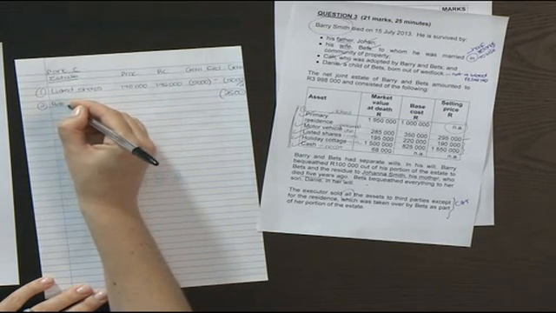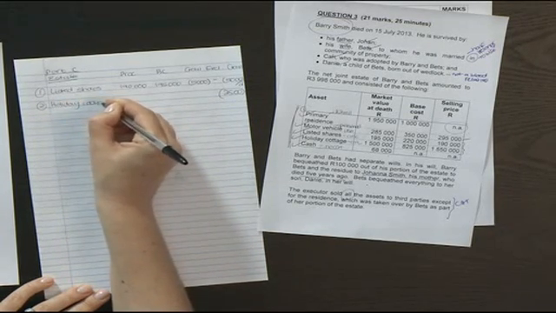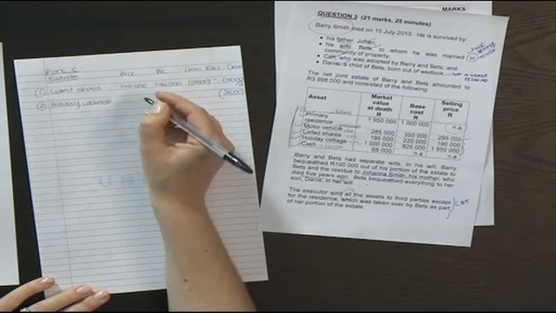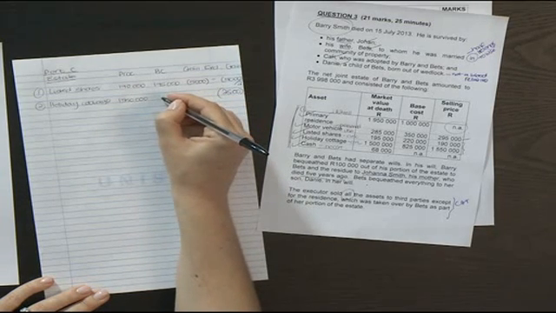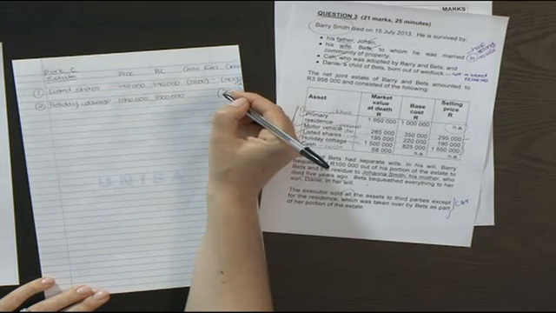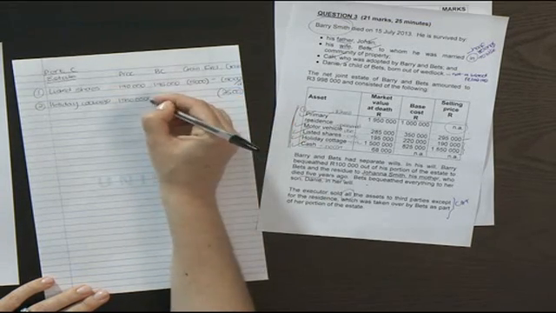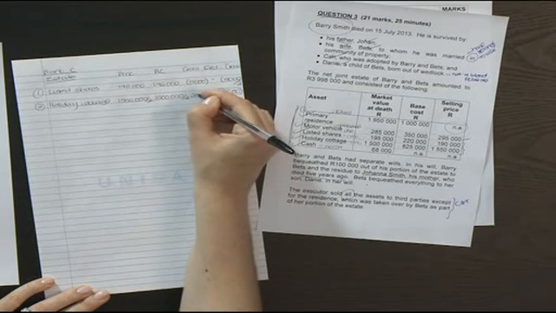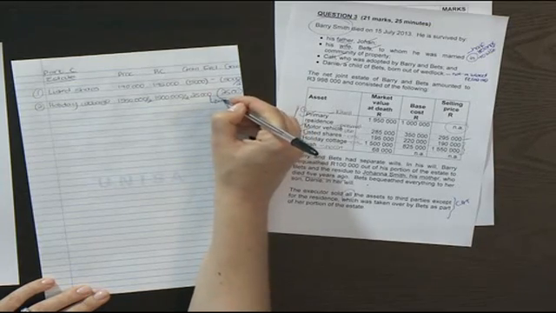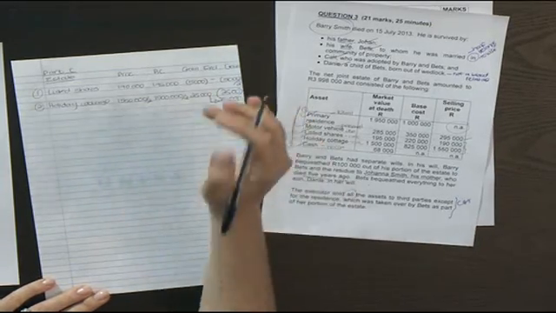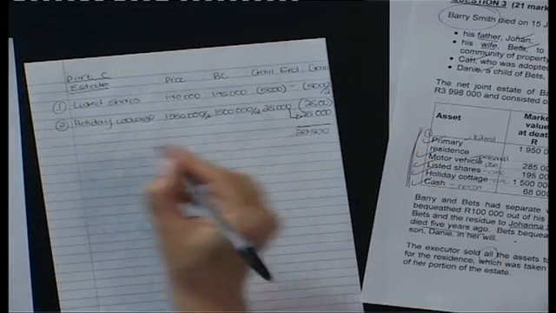And then the holiday cottage, the selling price was 1,550. And the base cost again would be the market value on the date of death, which was 1.5 million. If you divide these two figures by 2, that gives you a gain of 25,000 Rand. Sorry, I've gone over onto that column, so let's just put it over there. If we add up the total gain and loss of those two, that's going to give you a figure of 22,500. So that's our aggregate.